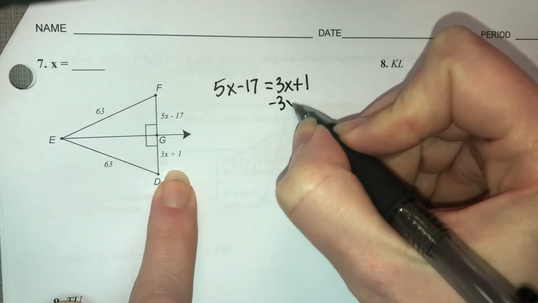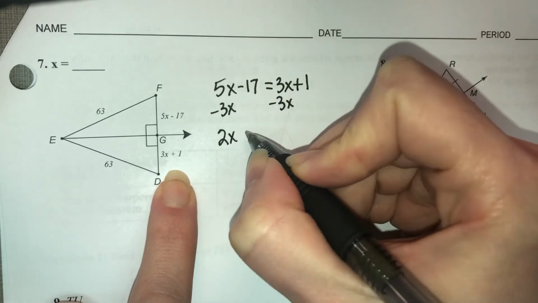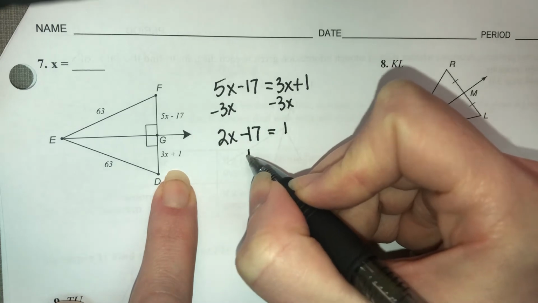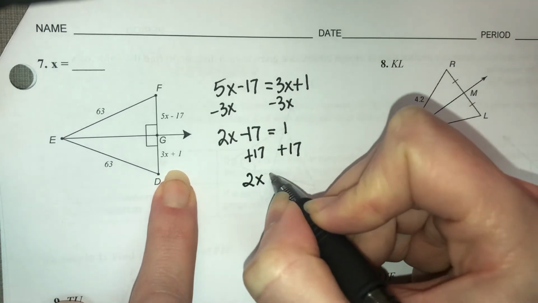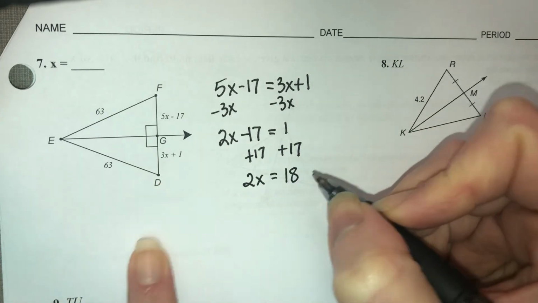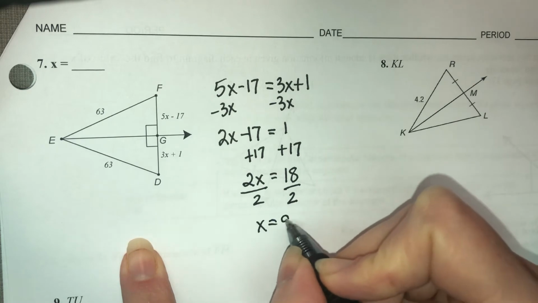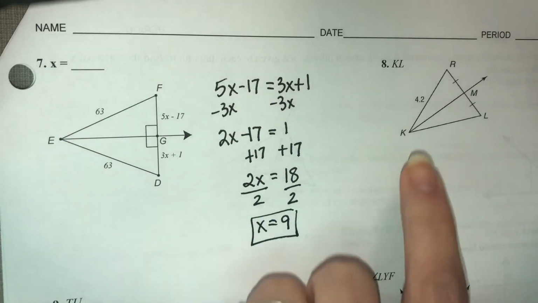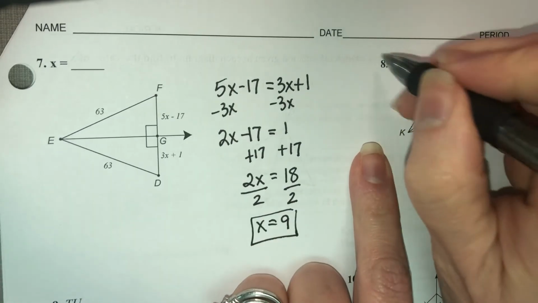So we're going to subtract 3x on both sides. 5x minus 3x is 2x. Minus 17 equals 1. Add 17 to both sides of the equation. 2x equals 18. And then divide by 2 on both sides. X equals 9. And that's what they asked us to find here. On number 8, I'm going to skip number 8.